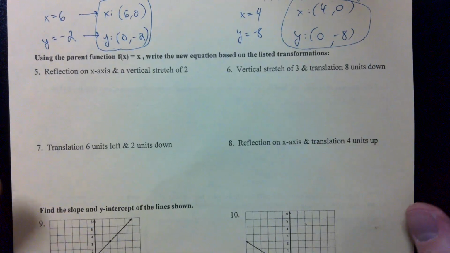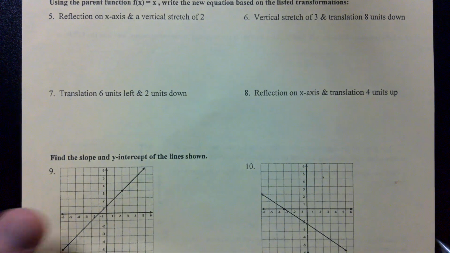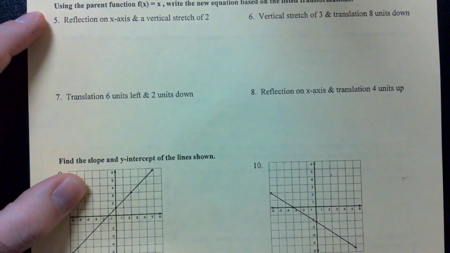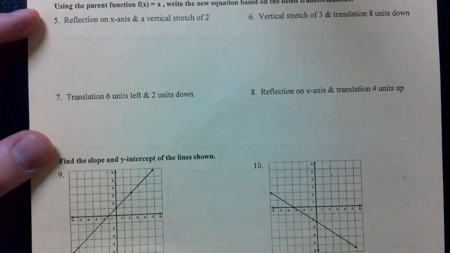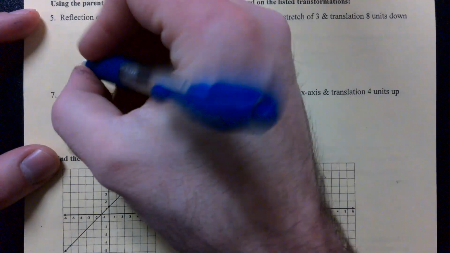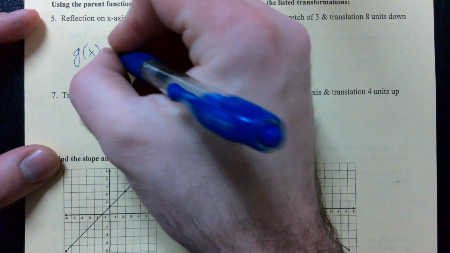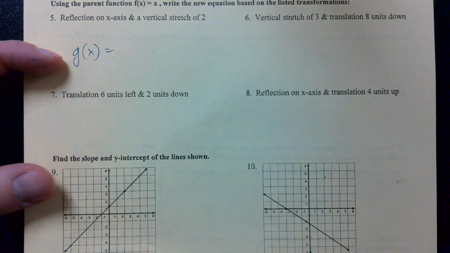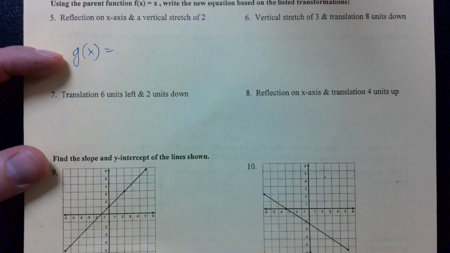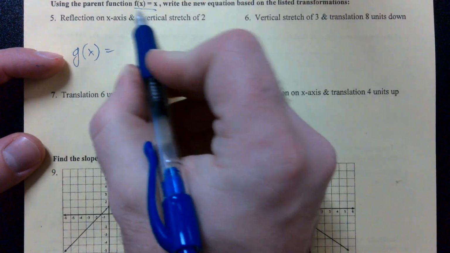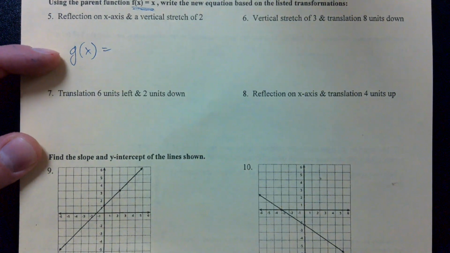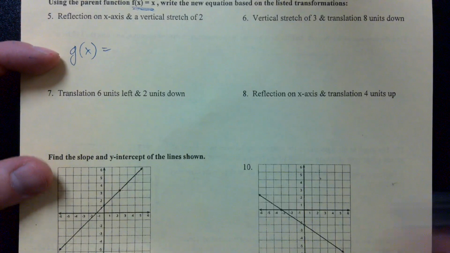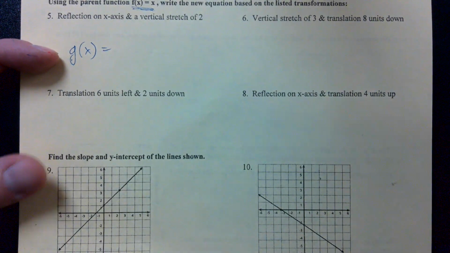5, 6, 7, and 8. This is what we just did, so hopefully it's not too bad. Can I get a volunteer to help me out with number 5? What'd you get for number 5? Matthew, go for it. Perfect. Start right there. G of x. Please make sure your equation has g of x, not f. F of x is my parent function. If I transform it, it's no longer f of x, it's g of x. Thank you, Matthew. Keep going.